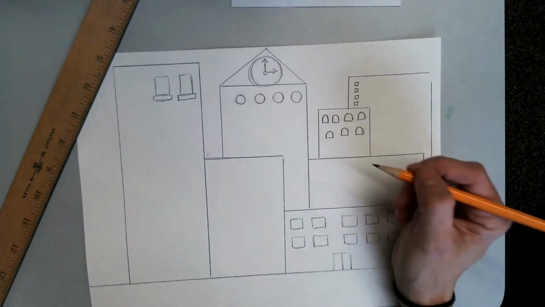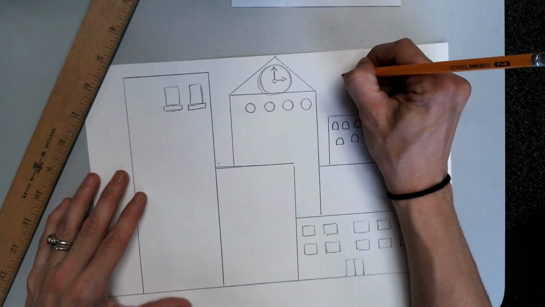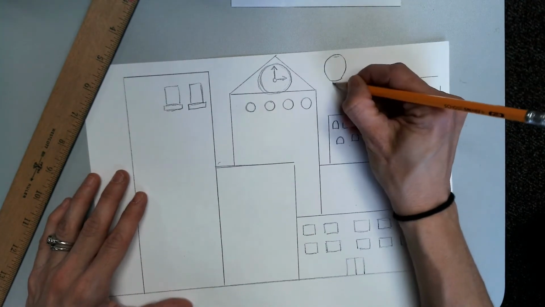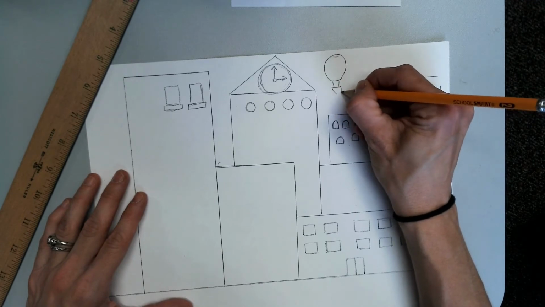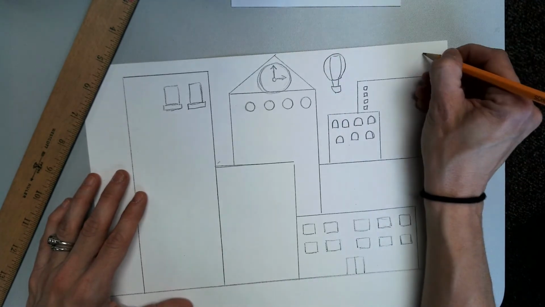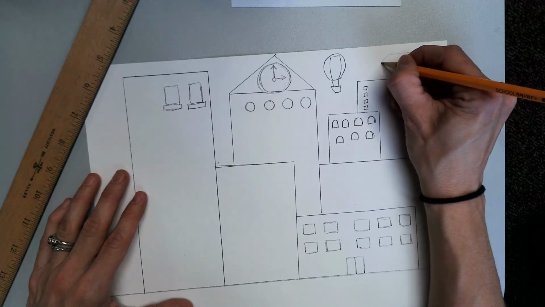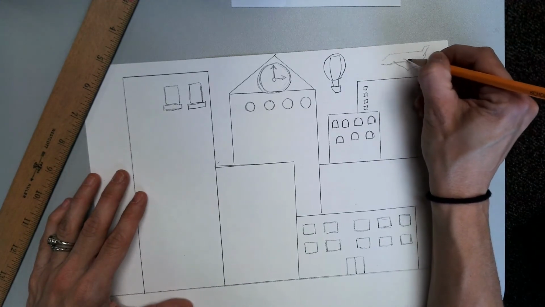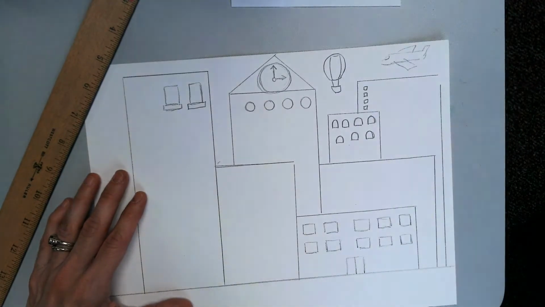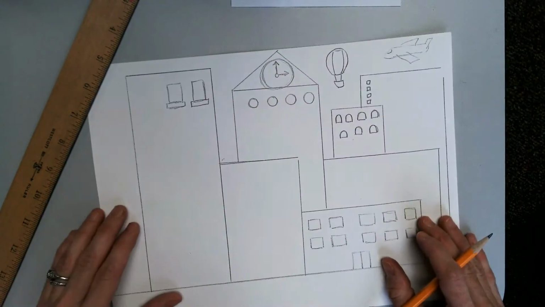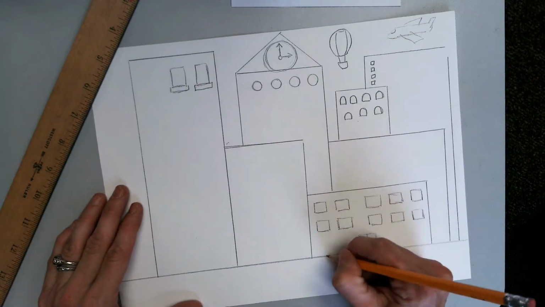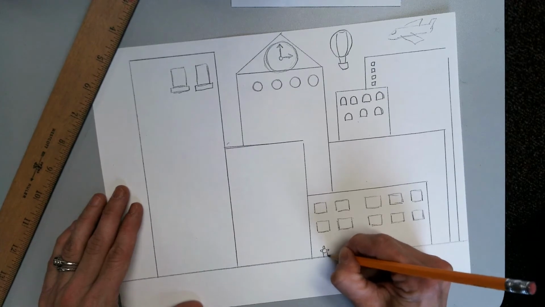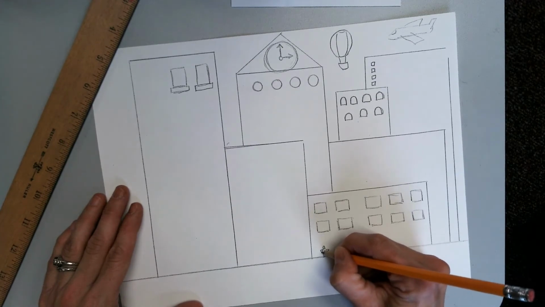All right, you can also put things in the sky, so maybe I might have a little hot air balloon, or maybe a plane. Maybe I shouldn't have both of those things in the same area. It looks like my plane's going to run into my hot air balloon. But you can put different things in the sky. You can put things in the street. Like maybe I have a little fire hydrant down here.